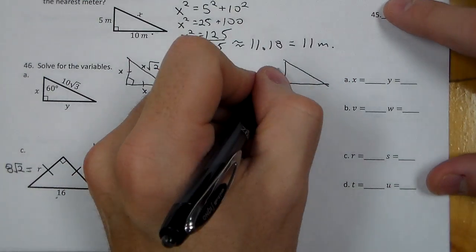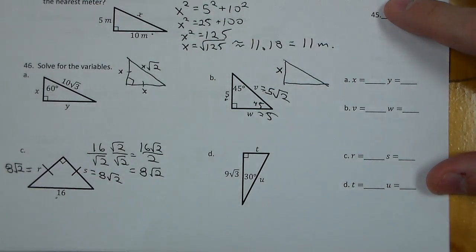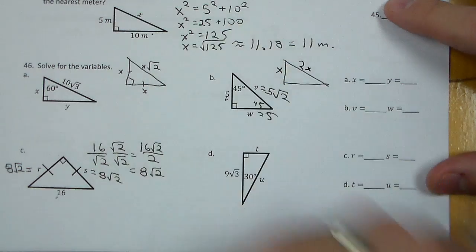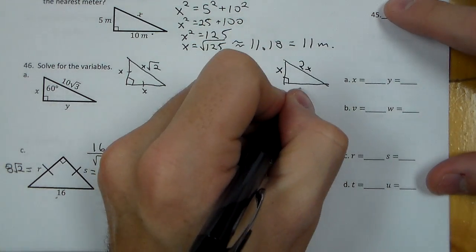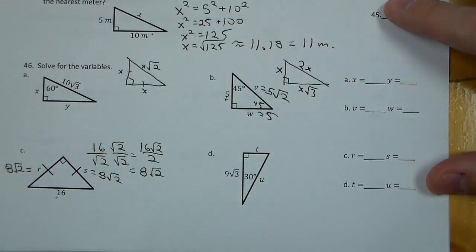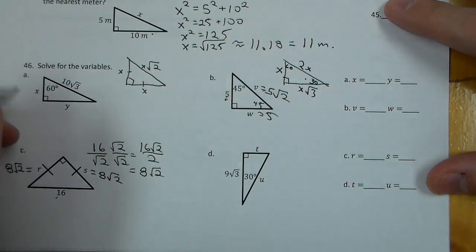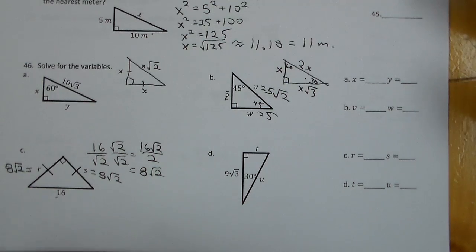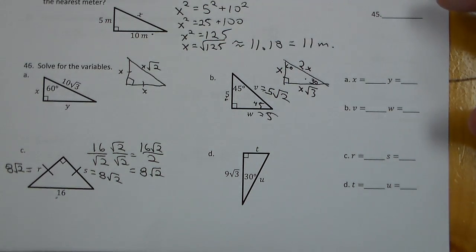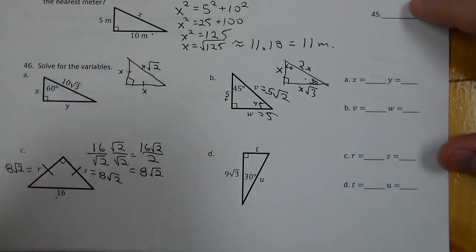Now the 30, 60, 90 always goes off the short leg. I'm going to double the short leg to get the hypotenuse, and I'm going to multiply the short leg by root 3 to get the longer leg. And remember, the short leg is the one always opposite the 30 degrees. So it's really figure out where you are, where you want to get to, and you have to usually use that shorter leg to get to it.